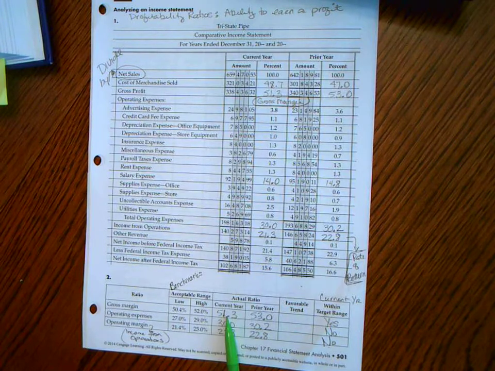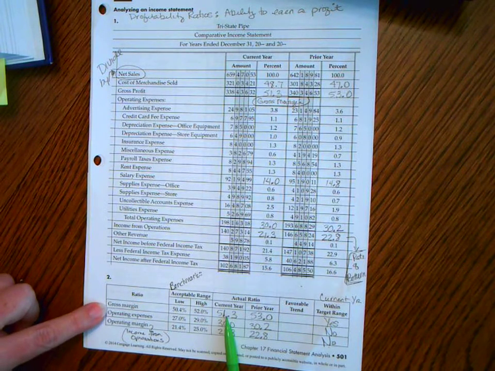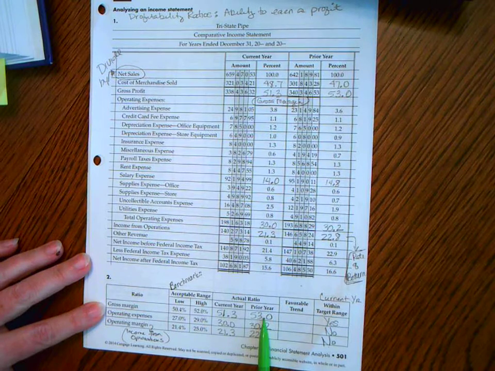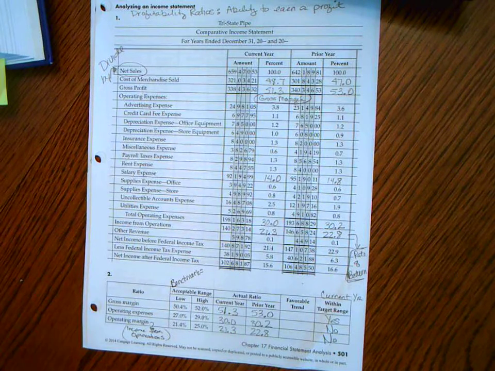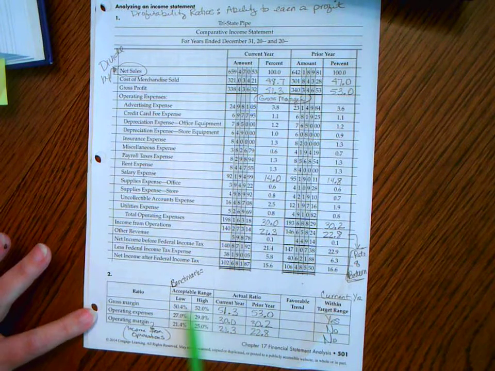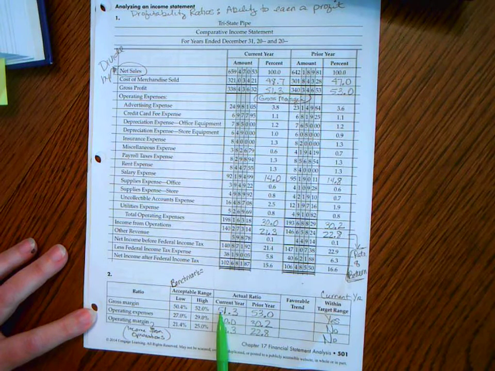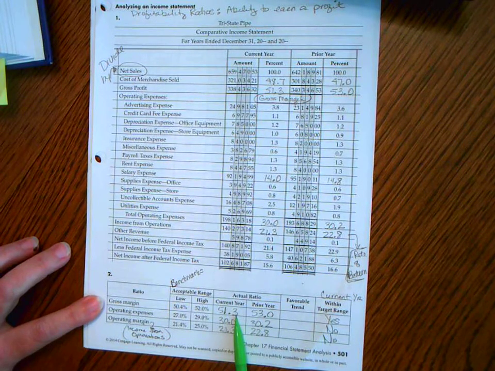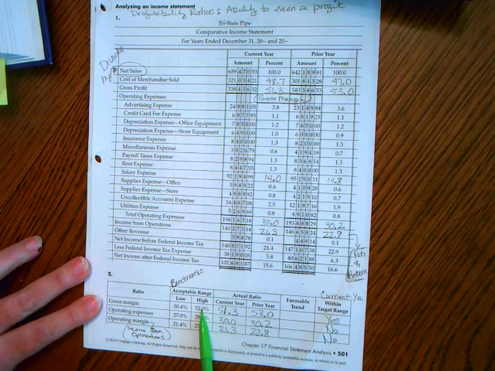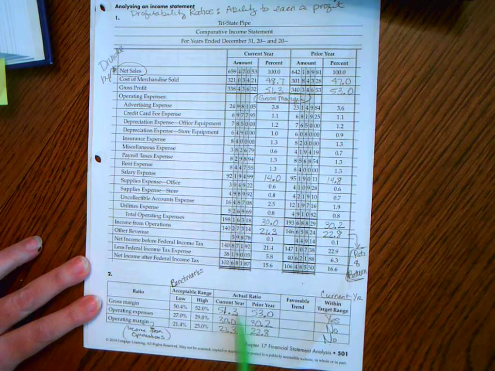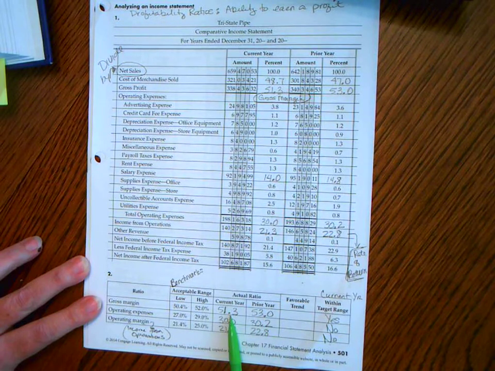Okay, so number one, think about its gross margin. So you got to look at two things. Number one, is it in the range to start with, right? And are we moving back into the range? So even though our gross margin is going down, and we'd really like it to go up, right? But it's getting us back into that range. Okay, and that's the range we want to be in. So yes, it's a favorable trend because we were out of range last year. Now we're back in range.